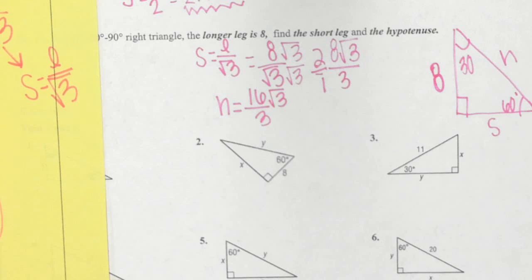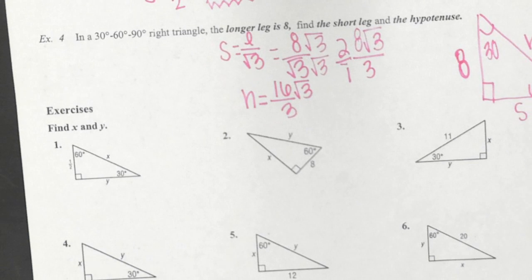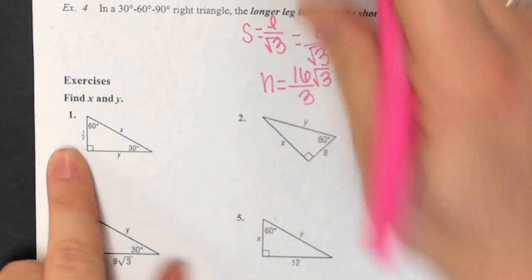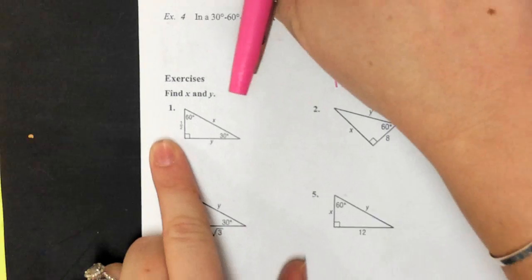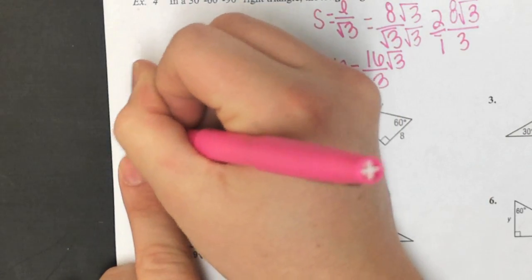Okay, this is a little tricky, right? I mean, we got to wrap our heads around it. So, let's look for best case scenario. Let's get the easy ones out of the way. They flipped their triangles, didn't they? They're not in the same way we've been used to seeing it. Is that okay? Yes, you just got to concentrate more. So, number 1, across from 30 is the smallest side. So, that's our S. That's what we've been calling S. So, S is equal to 1/2.